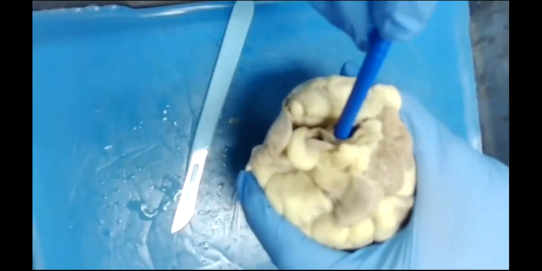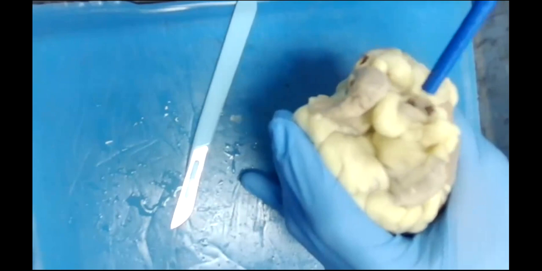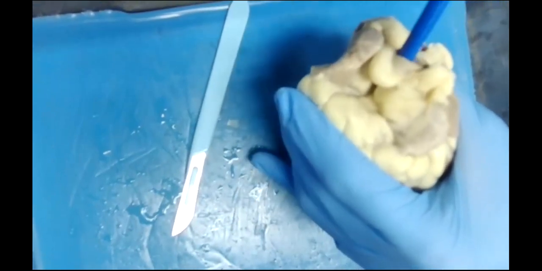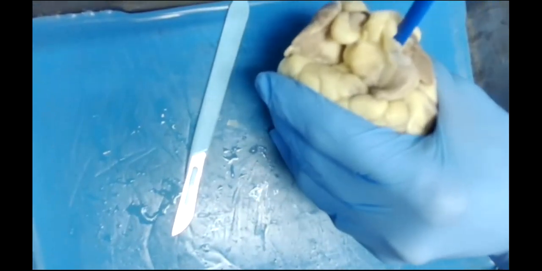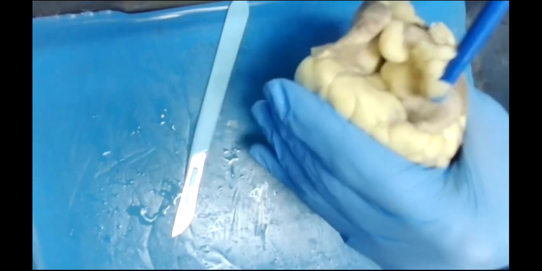Now, one great tool when looking through these is going to be our probes, so that we can see exactly where these vessels are going.